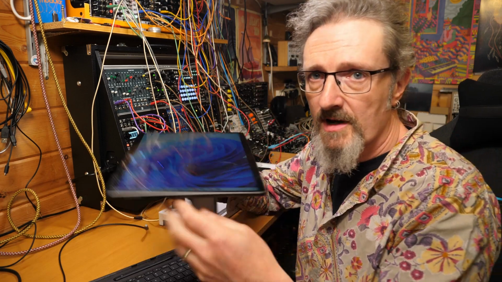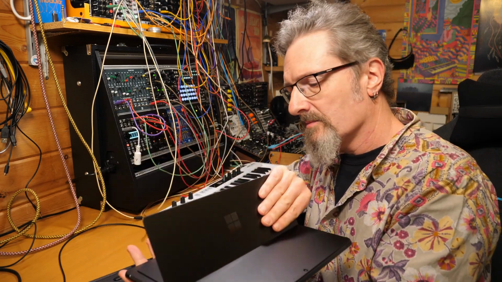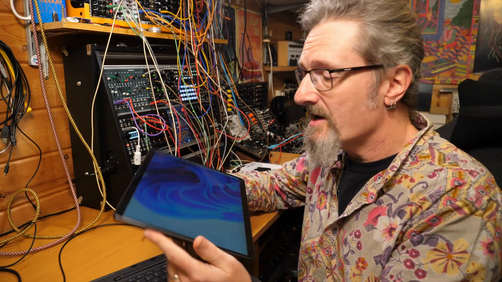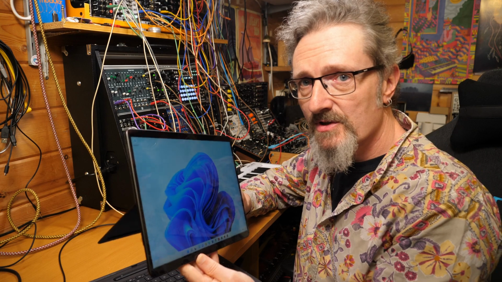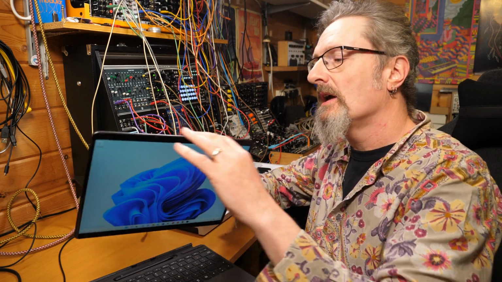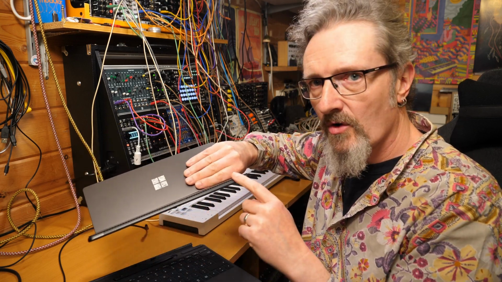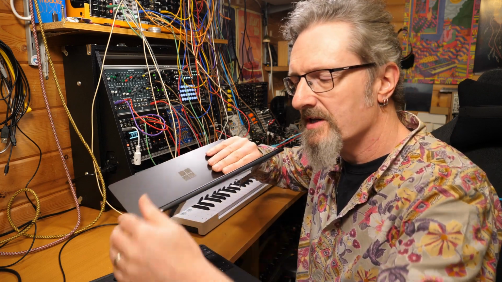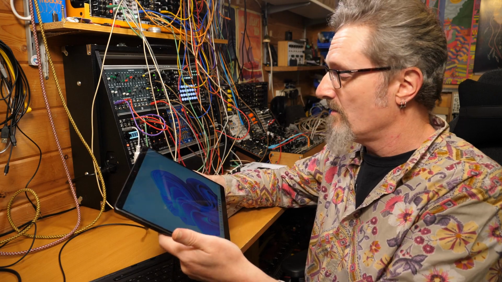Otherwise, it's available in a couple of different finishes. This is the black, I think, obviously, is it? Don't know. Feels really nice. The screen is absolutely gorgeous. And it does have this grill here for cooling purposes, but I haven't really felt it get terribly hot yet, but then I haven't been really pushing it.